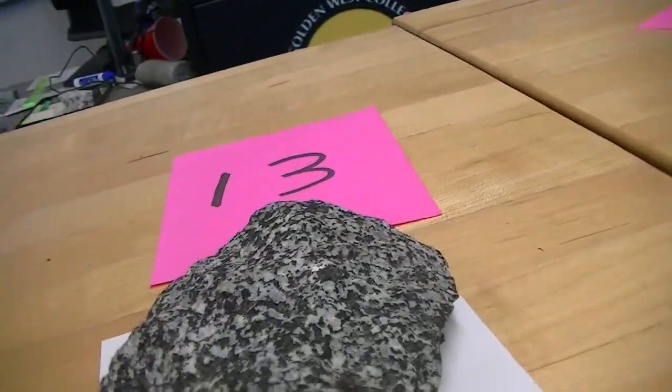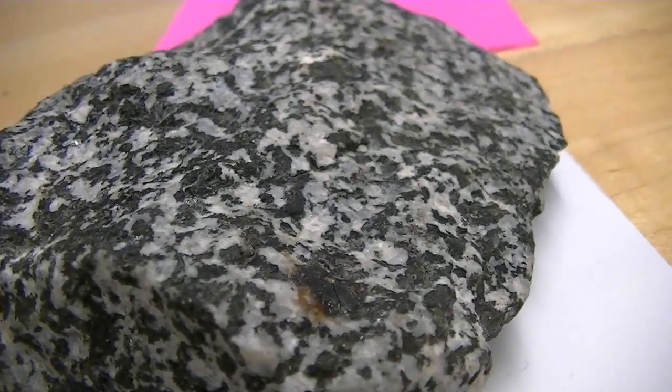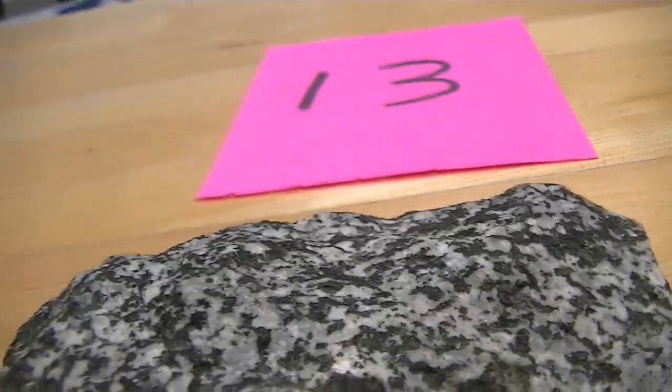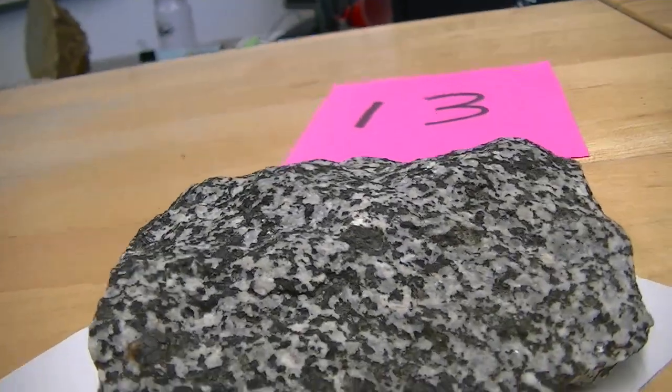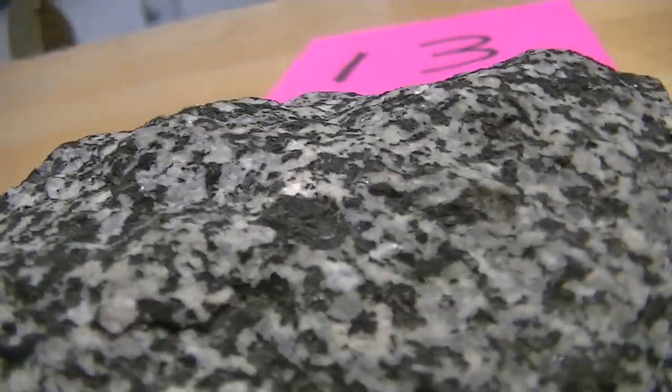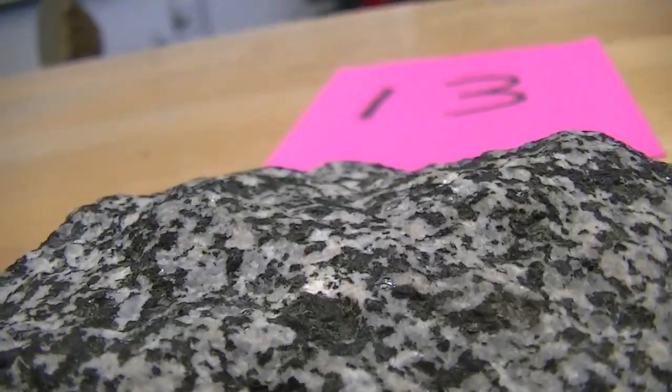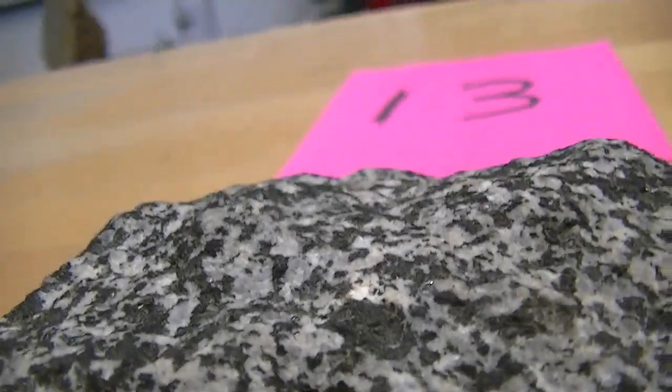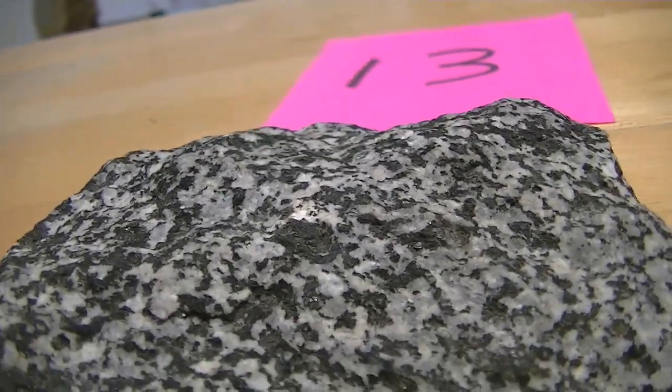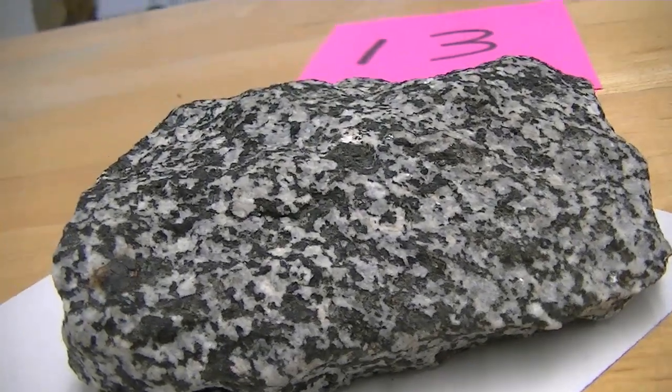Number 13, this rock here is what we call intermediate. It's not mafic or felsic. It is intermediate. So half the minerals in here are amphibole. That's the black mineral. And then the white mineral is actually plagioclase. So that's what we call diorite.